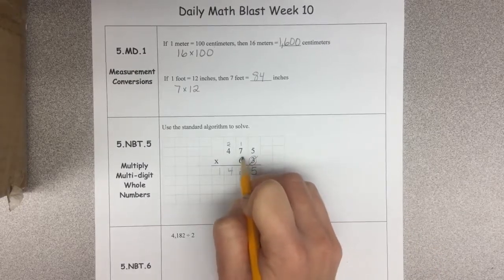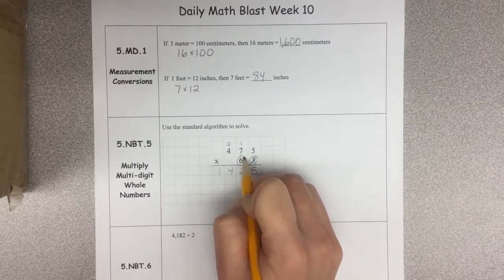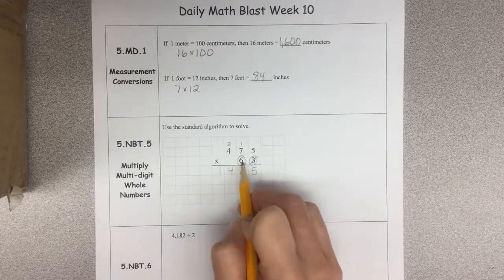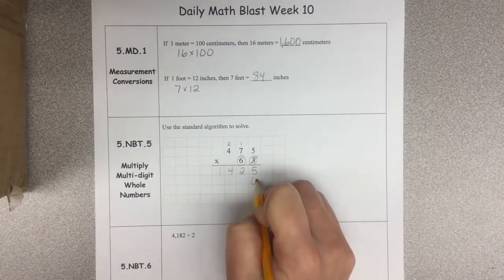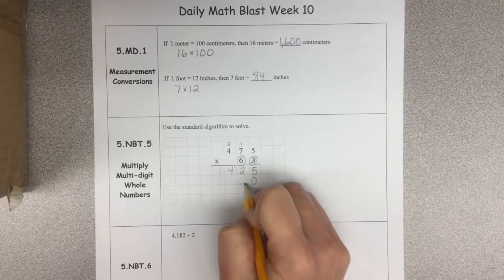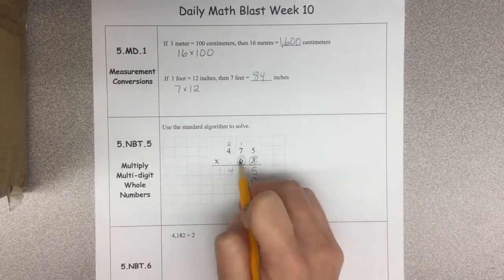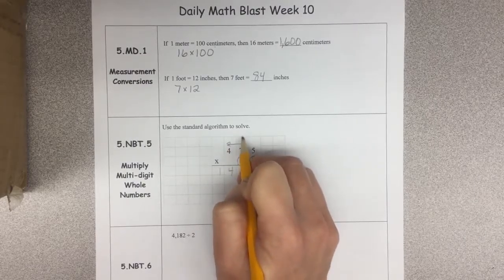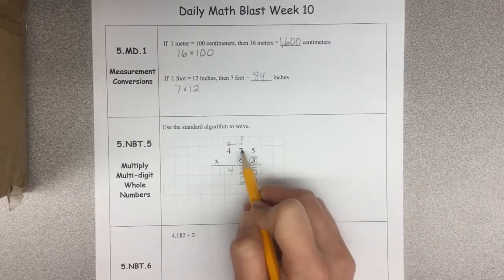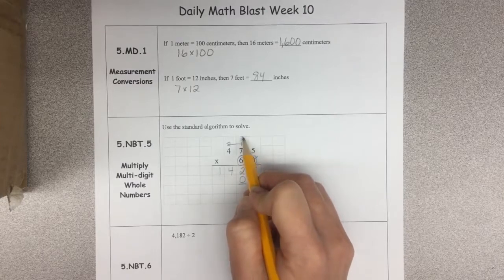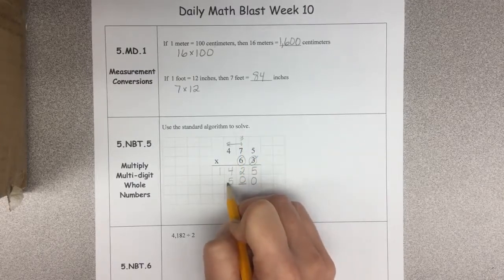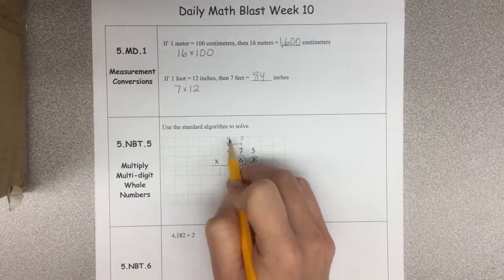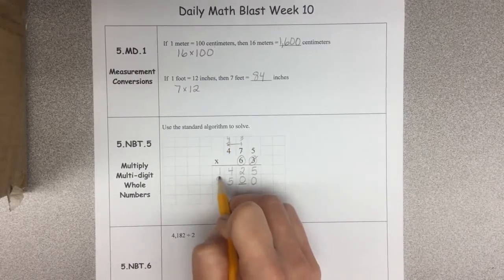Now, this time I'm going to multiply each of the digits in 475 by 6, but this is 6 tens, so I need to put a placeholder here, starting my answer in the tens. 6 times 5 is 30. 6 times 7 is 42, plus the 3 is 45. 6 times 4 is 24, plus the 4 is 28.